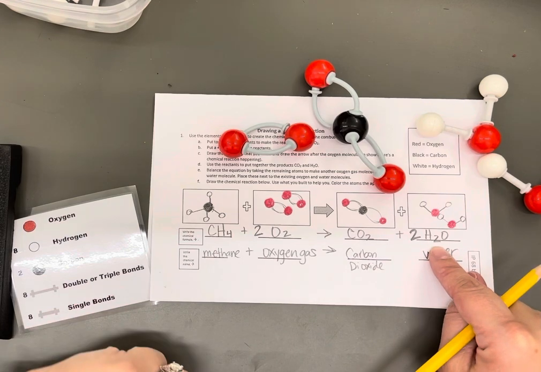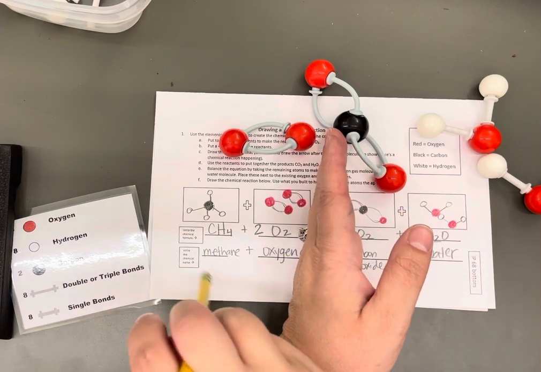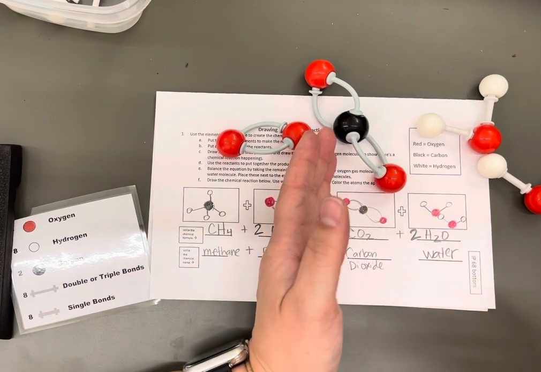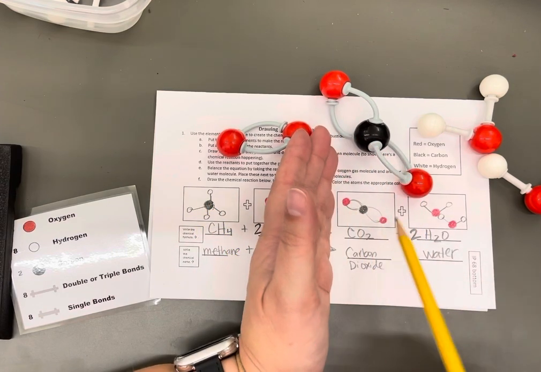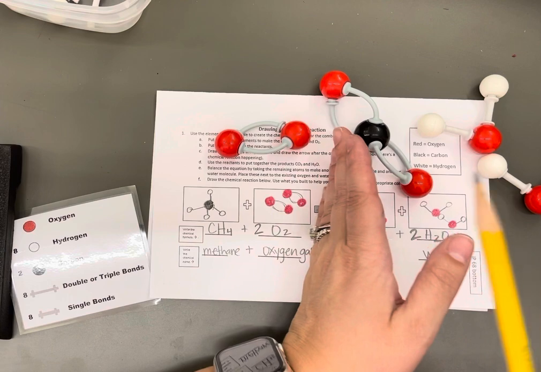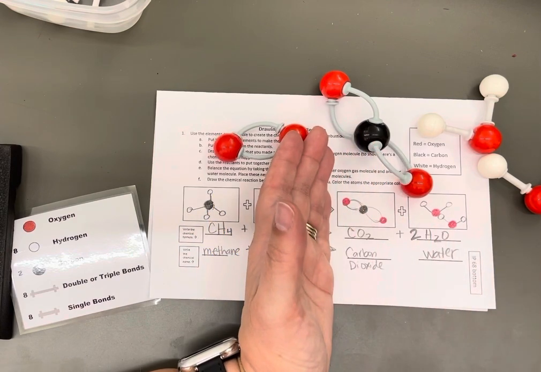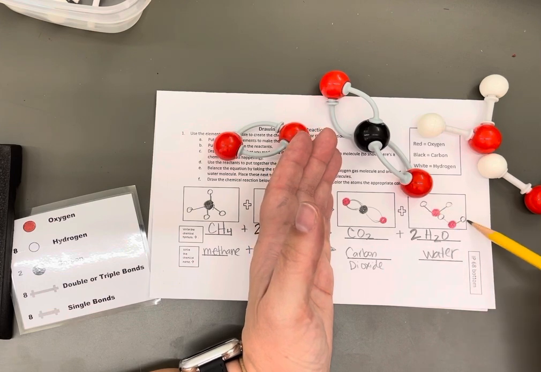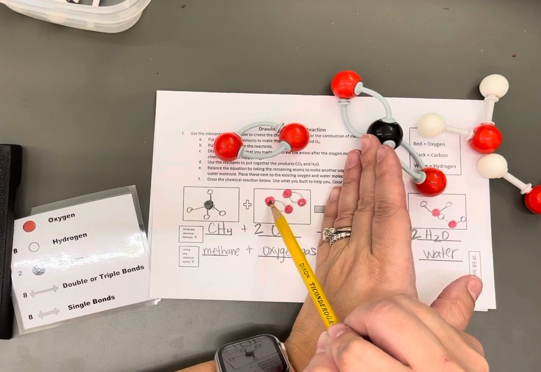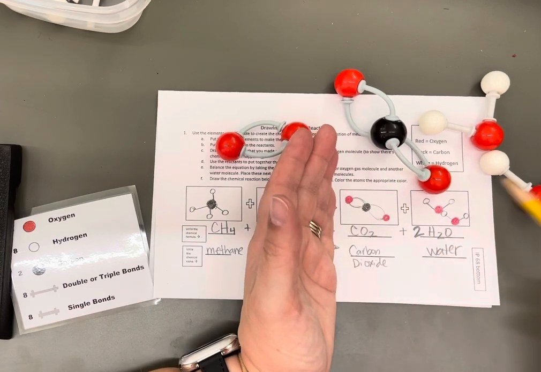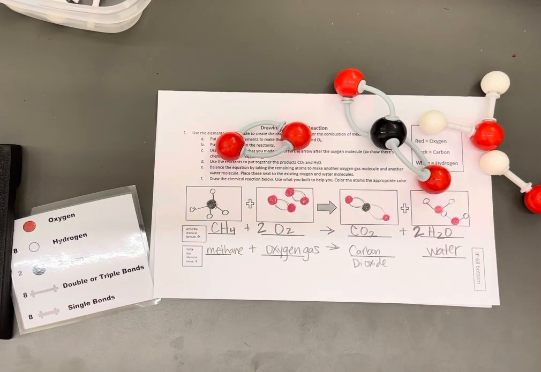And if I go through and I count the particles on the reactant side and the particles on the product side should be the same. So I should have 1 carbon on both sides. So I have 1 carbon here and 1 carbon there. Here I have 4 hydrogens, 1, 2, 3, 4. And on this side I now have 1, 2, 3, 4. And then for the oxygens, I have 4 on this side, 1, 2, 3, 4, which means I should have 4 on this side. 1, 2, 3, 4. So now I know that the equation is properly balanced.